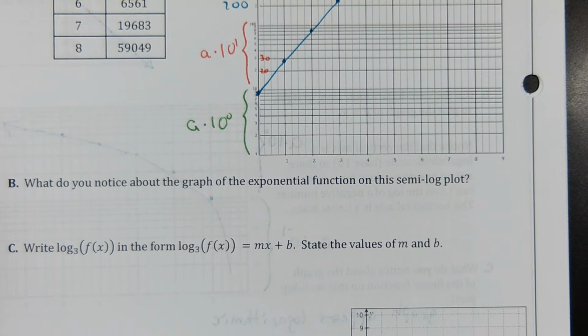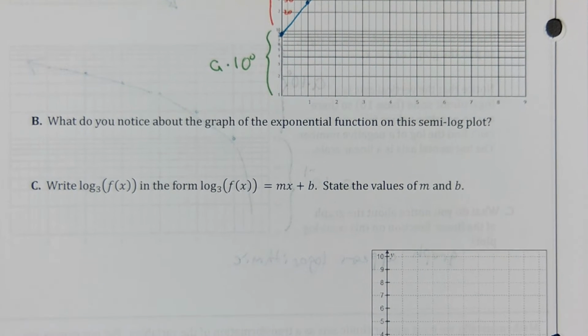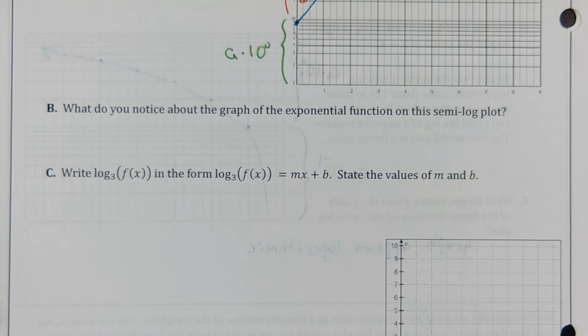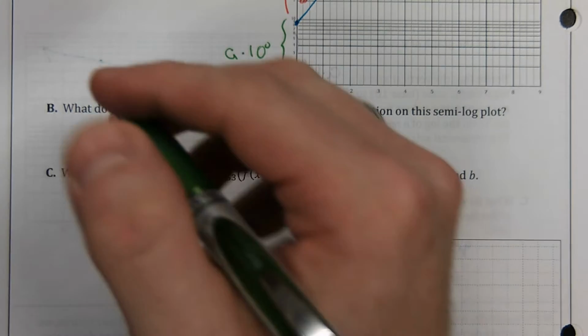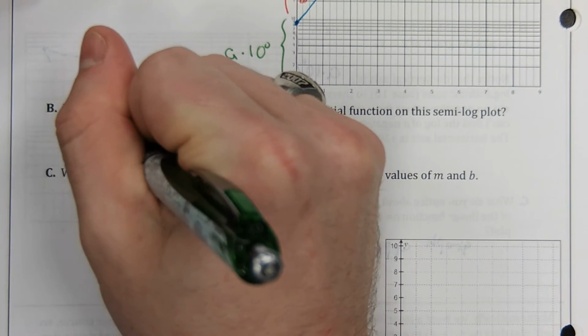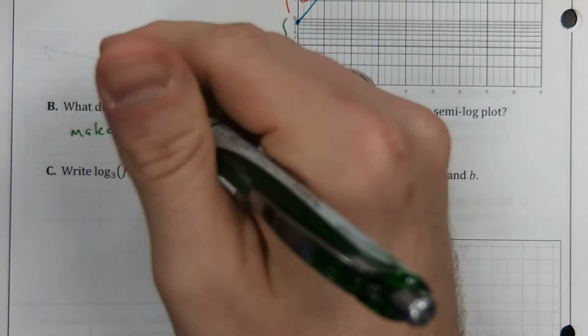So what did we notice about the graph of an exponential function when it's put on a semi-log plot? It makes the graph appear linear. This makes exponential data appear linear.